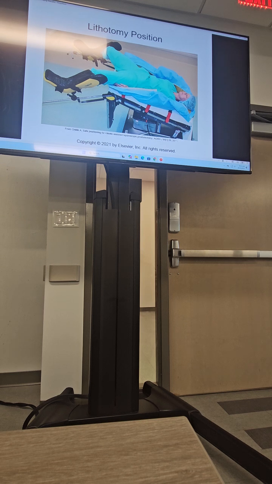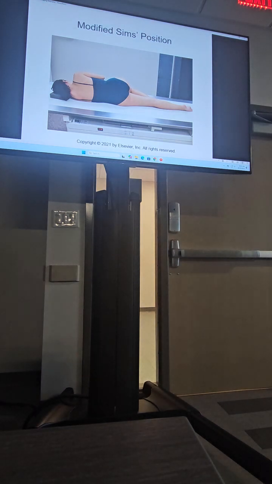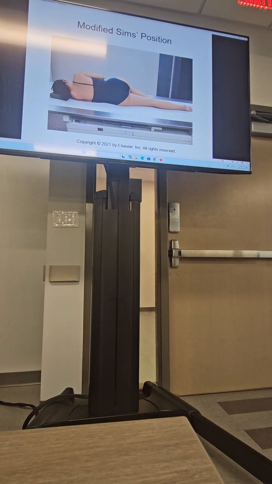Lithotomy position is a surgical position for different procedures, like lithotripsy, when they are breaking the kidney stones. Modified Sims position is similar to our sleeping position when the patient is on his side, usually the left side, and the right leg is in front of the left one, leaning forward. We're using that position for our barium enema, when we are entering the barium tip into the patient's rectum.